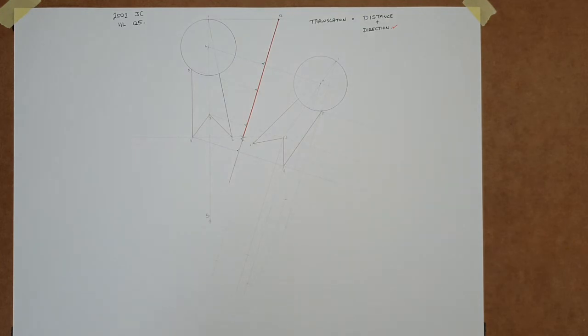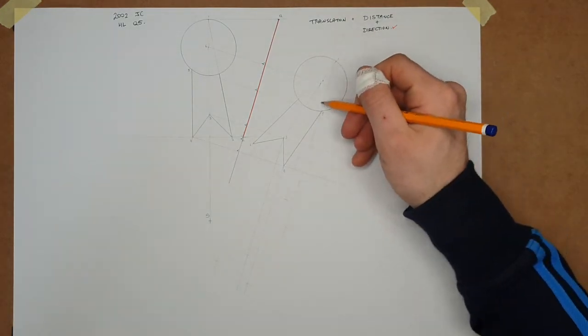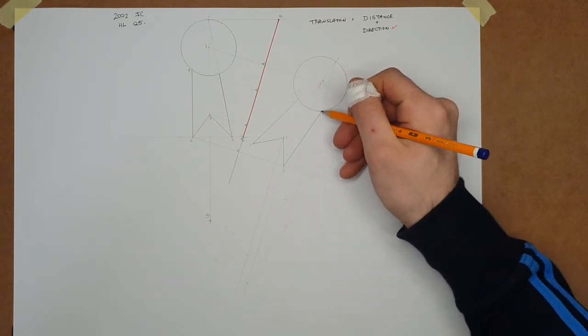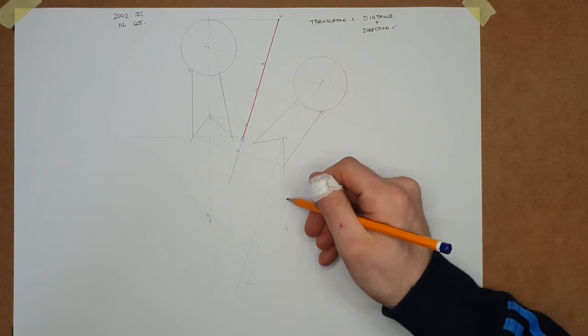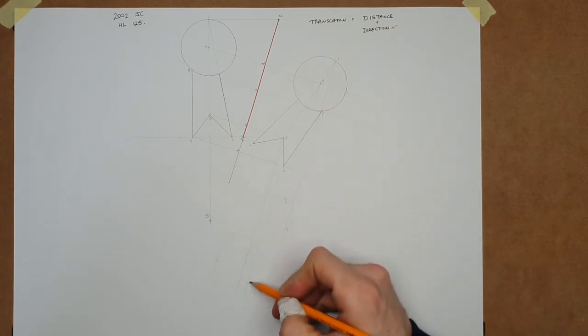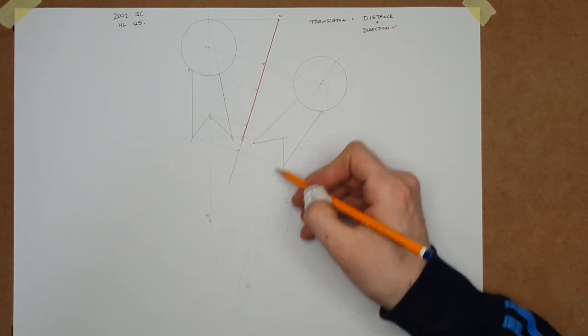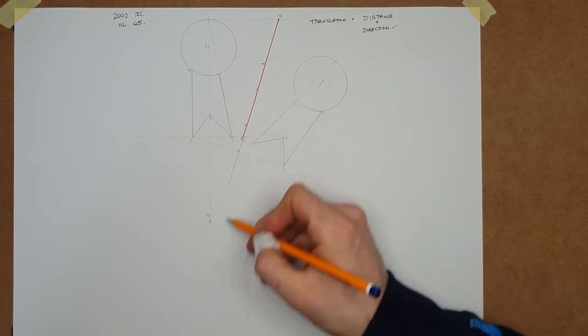That's all I need. I'm going to number my points, so I haven't even taken point 1 yet. 5 here, 6 here on center, 4 is down here at the bottom, 3 is up here, and 2 is just there.